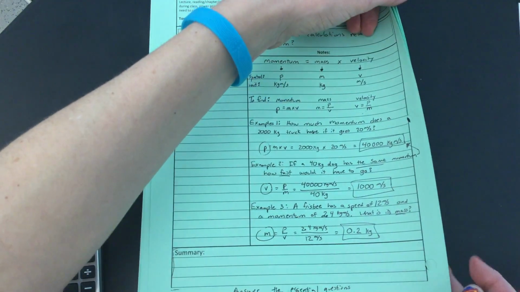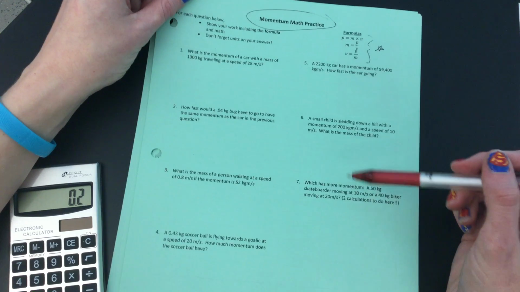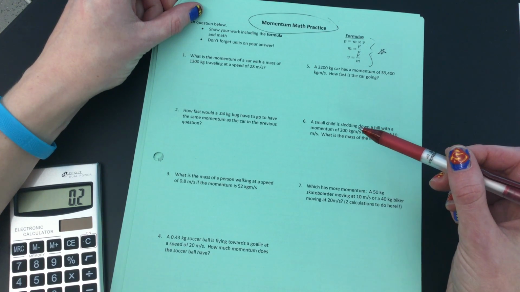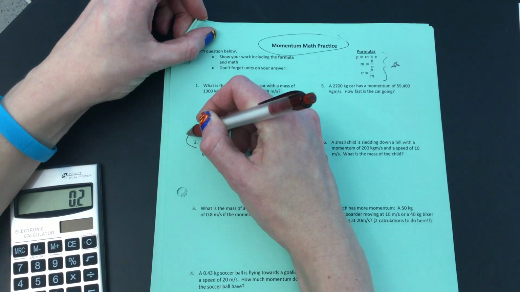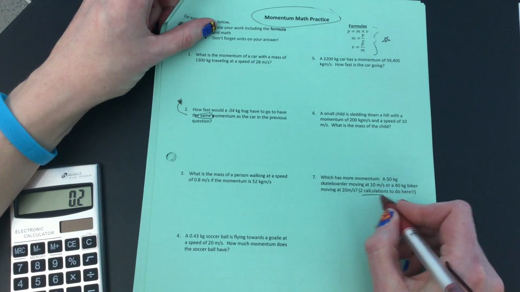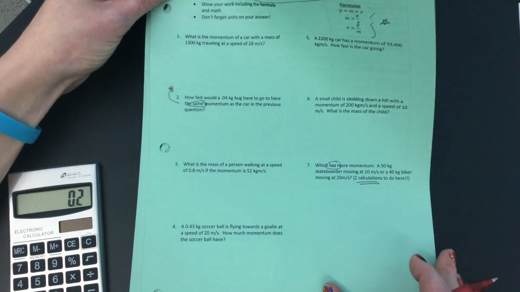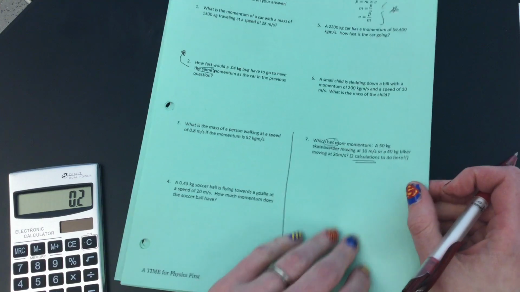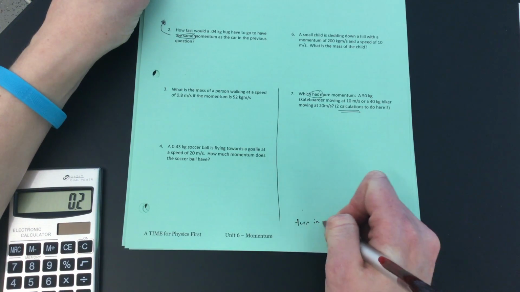Now, the next thing that you have to do in Schoology is the momentum math practice. There are 7 questions here, and it's going to be really important that you read the question and understand what it's asking. So when it says things like same momentum as the previous question, that's up here. If you have any questions about what it's asking, this one's going to ask you to do 2 calculations because you've got 2 things, and you need to know which one has more momentum. So you're showing mathematically, don't just think about it in your head, who has more momentum. Again, if you want to check to see if your answers are right, you can ask and someone will tell you. When you are done with this, turn it in on Schoology.